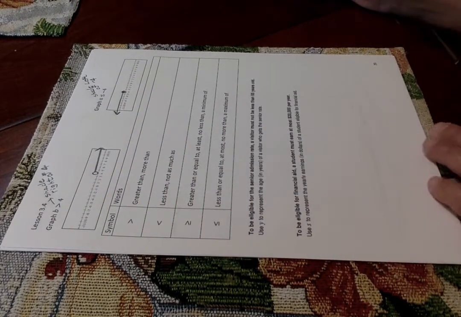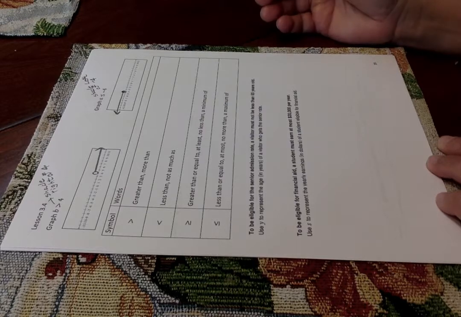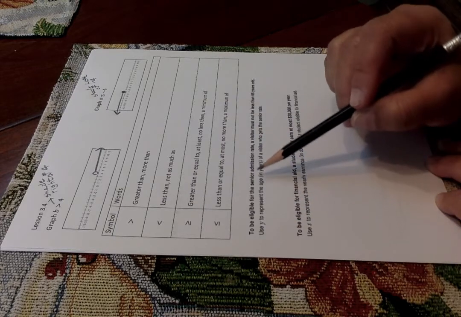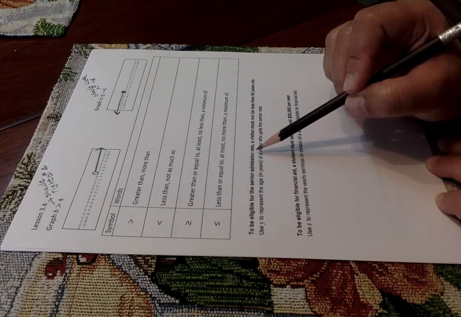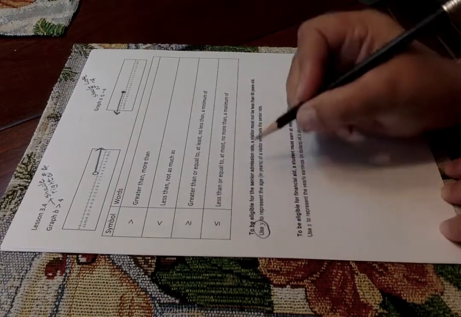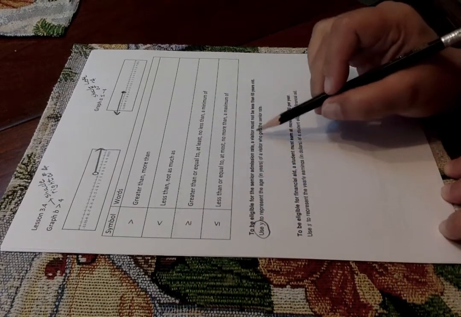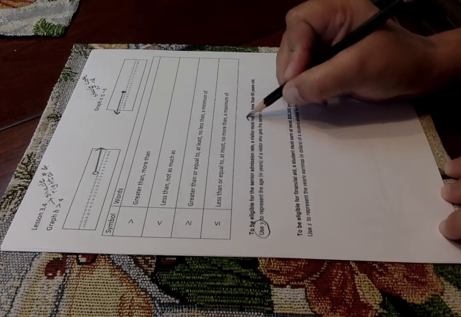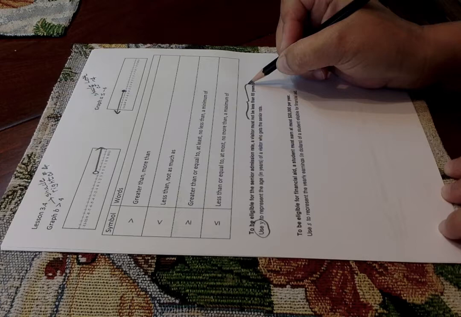Down towards the bottom of the page, you see written verbal expressions, and we're going to translate those into symbols. So this talks about a senior admission rate, which they said to use the letter Y for, so we're going to use the Y to represent that. It says a visitor must not be less than 65 years old if they're going to get the senior rate.